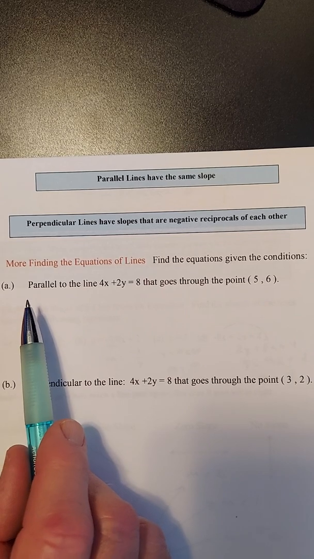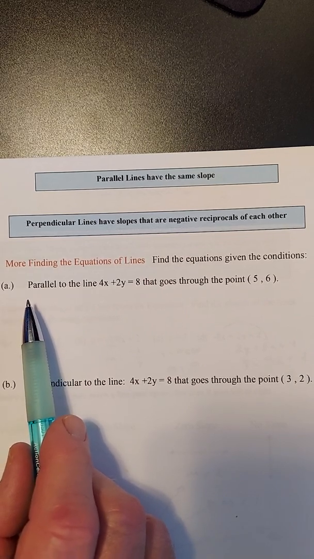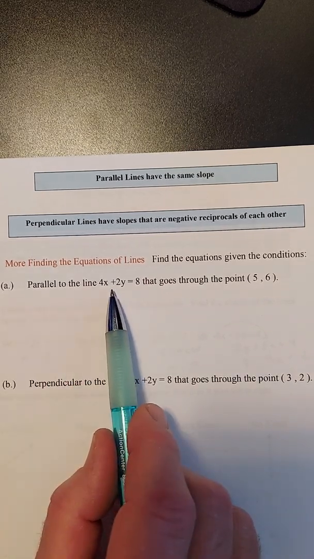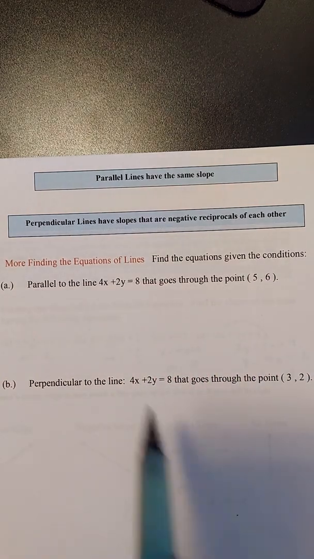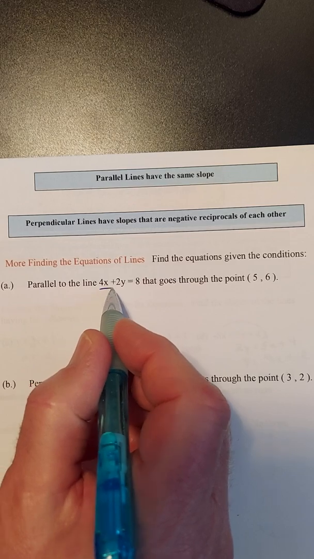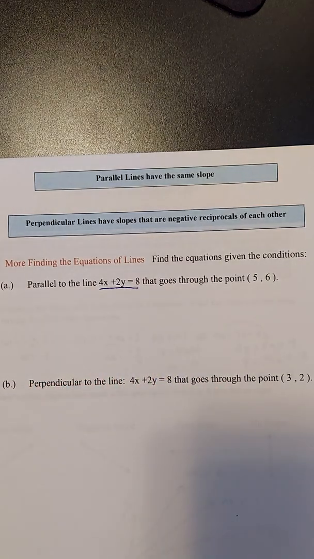Let's talk about parallel. I want to find the equation of a line that's parallel to this line and goes through that point. So we're going to use this equation right here to find the slope.